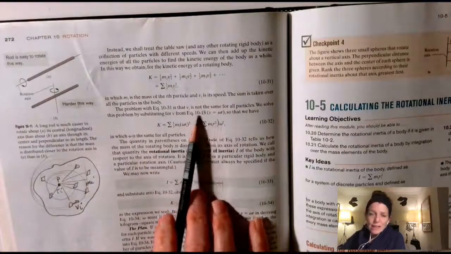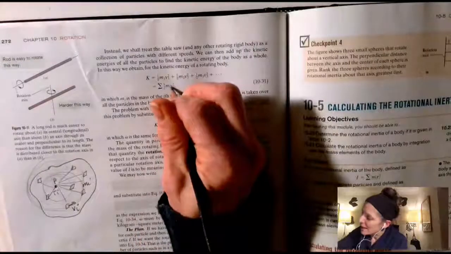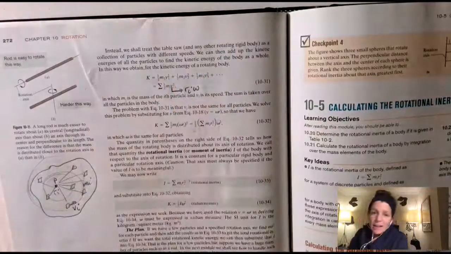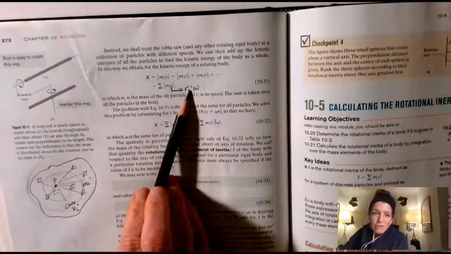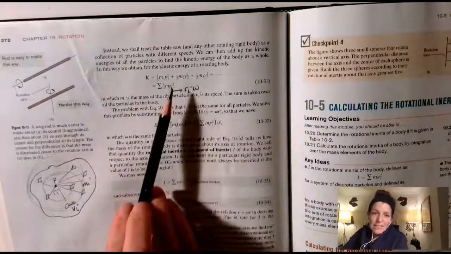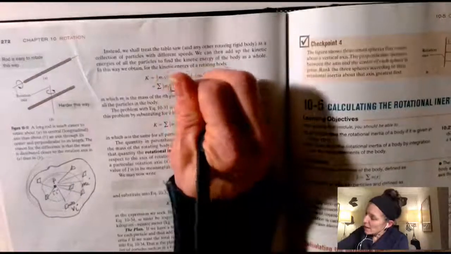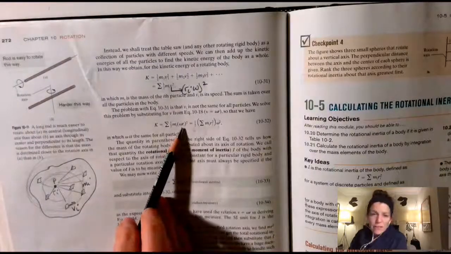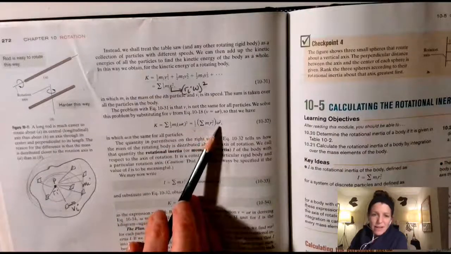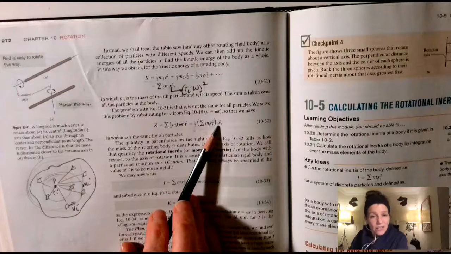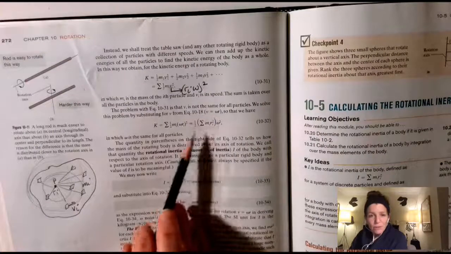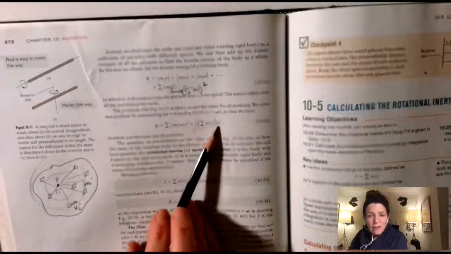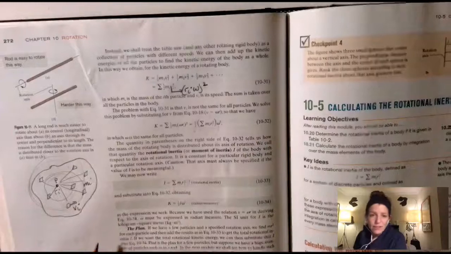So what Halliday does at this point is he says, let's take that vi and represent it by Ri times omega. Because I know the speed is only going to depend on how far they are from the axis, and everybody has the same omega. And since that's v squared, that's going to be (Ri omega) squared in that little summation, which is what he does right over here. And then he expands it out and recognizes that the omega is not changing. It's the same for everything, so it's just a constant. You could pull that out in front, and it's this sum of mi Ri squared that is the only thing you're really summing over, that you're left with.